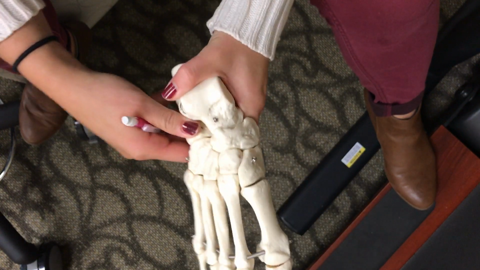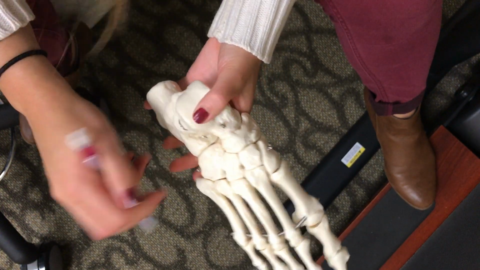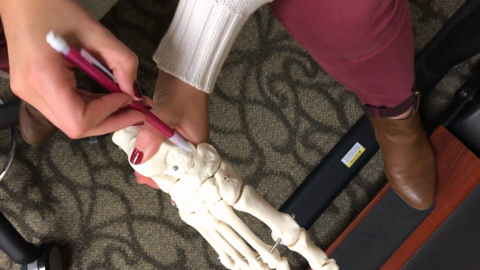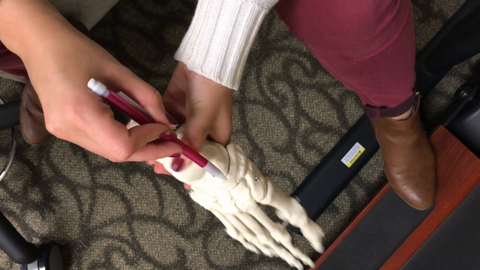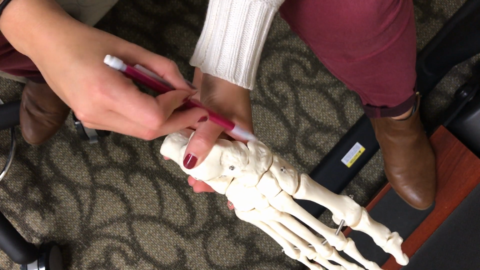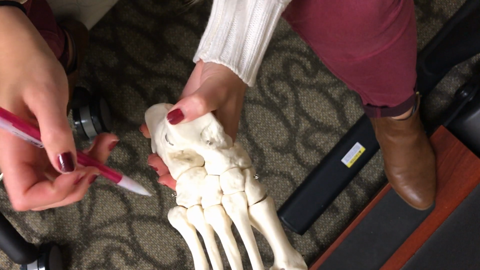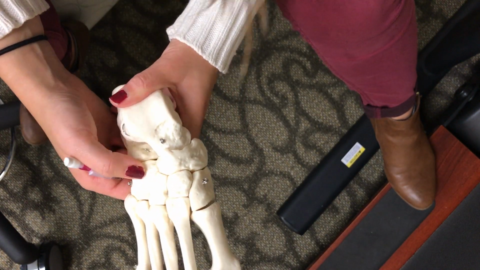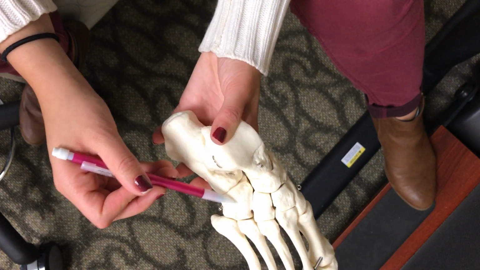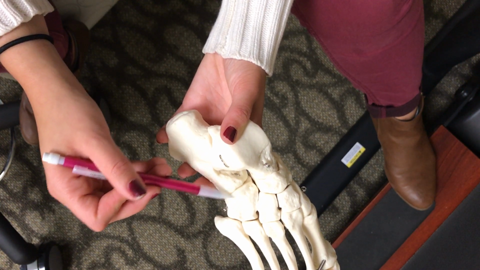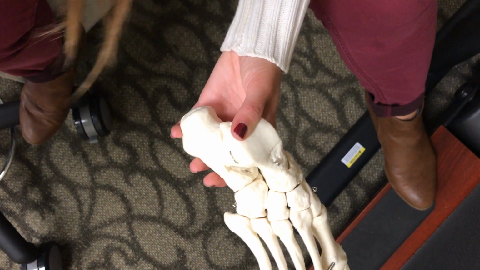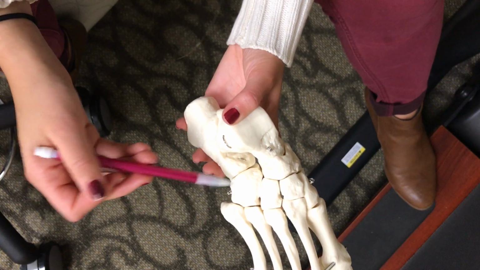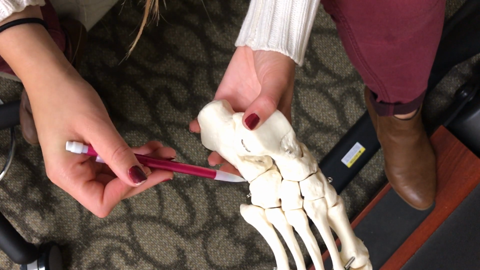Then we have the navicular. We have the cuboid. Here's the cuboid.